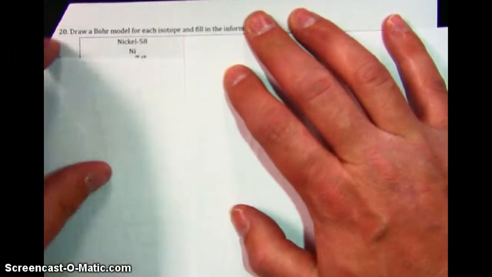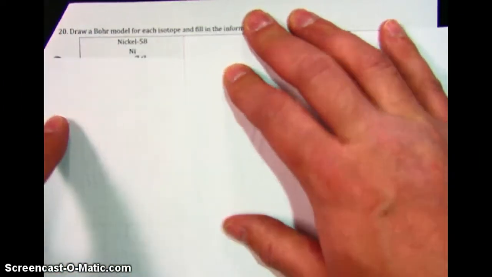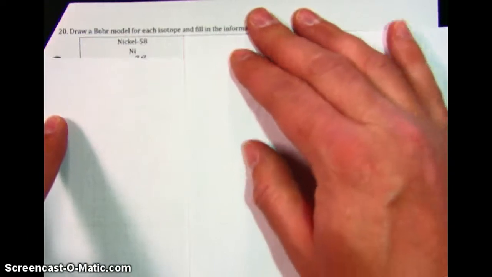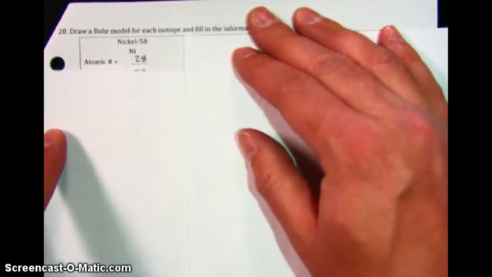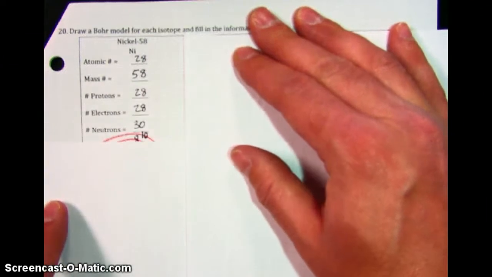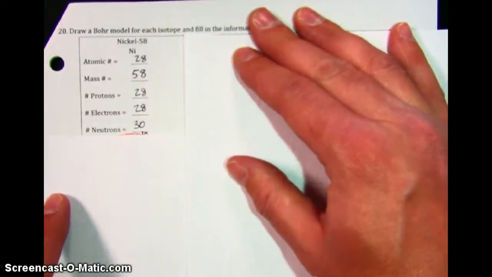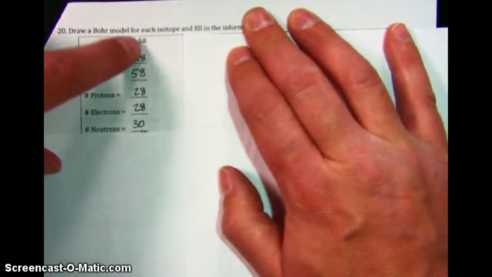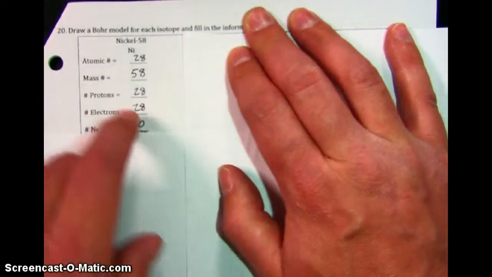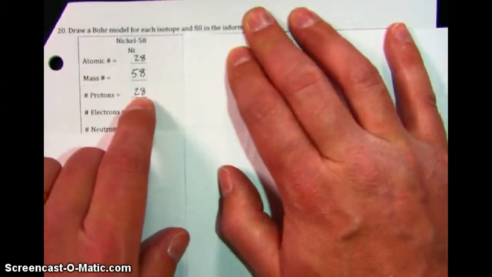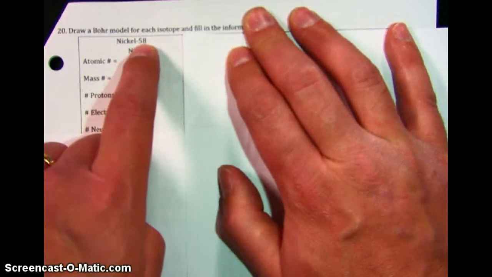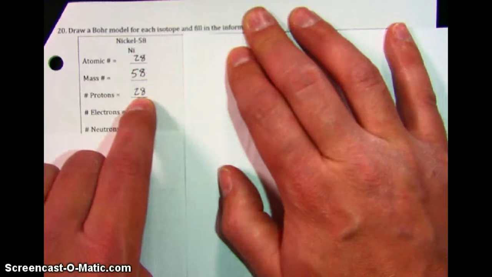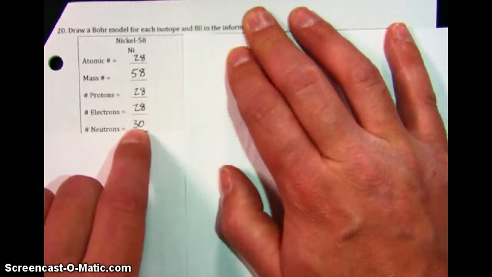Remember that 58 is the mass number, and it tells us the number of protons plus the neutrons. So the atomic number is 28, since all nickel has 28 protons. Mass number is 58, protons 28, electrons are 28, and neutrons are 30 because of this mass number being 58. Since protons are 28 for all nickel, and in this isotope the mass number is 58, which again remember is the protons plus the neutrons, 58 minus the protons will tell us the neutrons, 30.